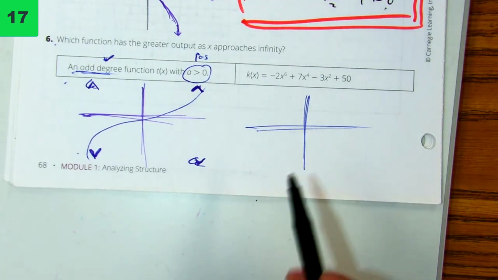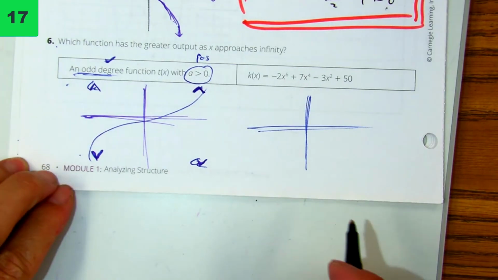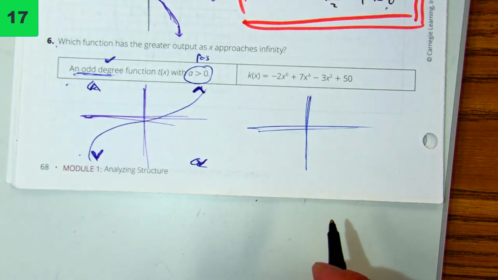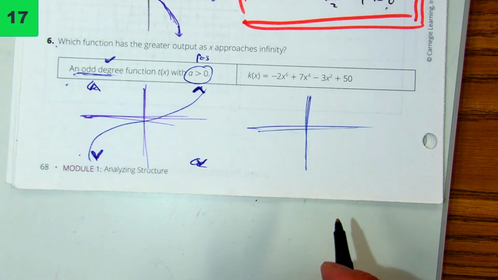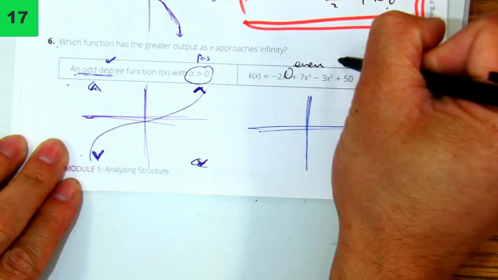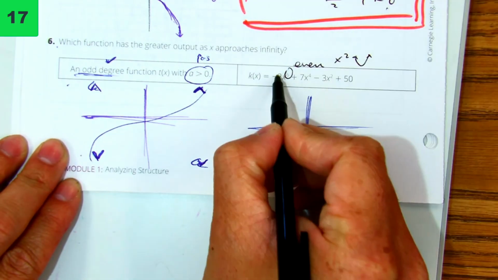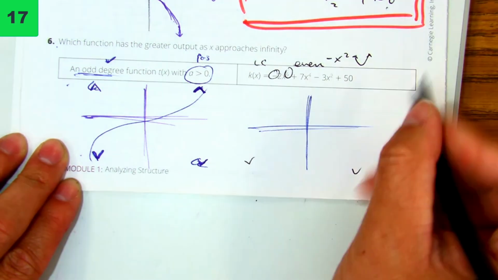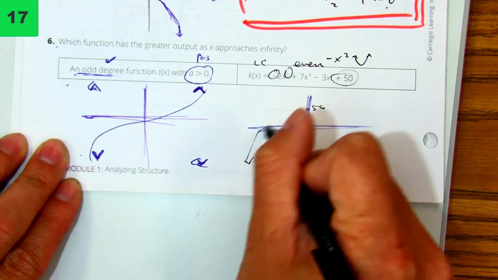What does this graph look like, Tony? Even or odd degree? Wouldn't it be odd? Oh wait, no. It would be even, but then it would start negative because of the coefficient. Yeah, right. Even degree, like x to the second. And he says because the leading coefficient is negative, it's going to go down. Standard form does something like this, right?